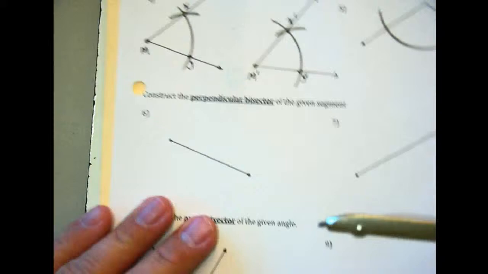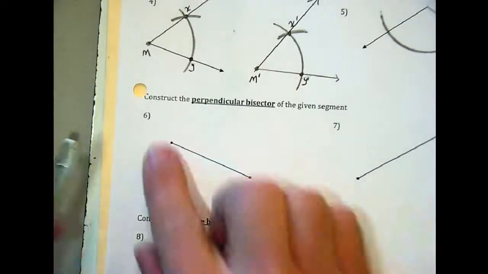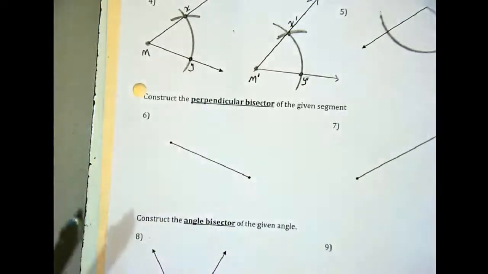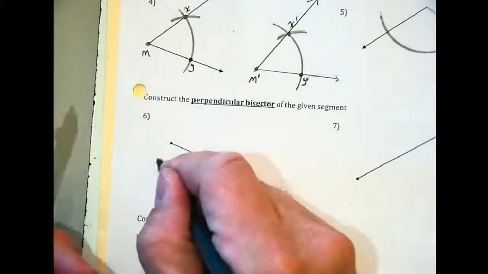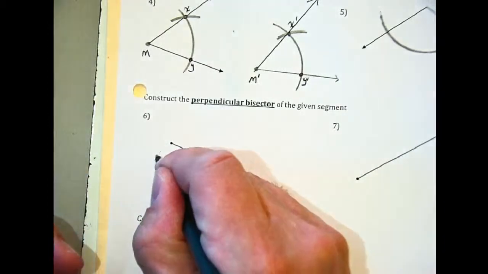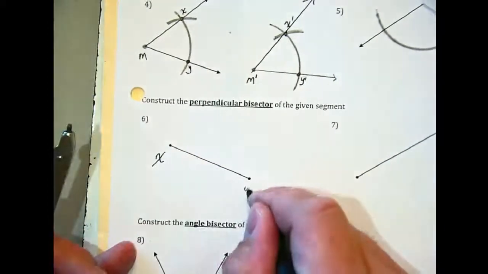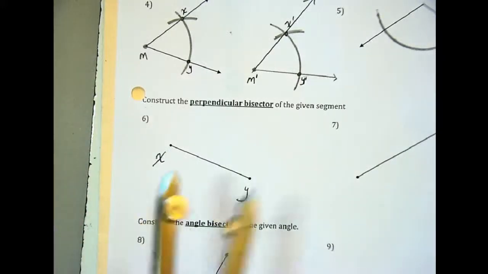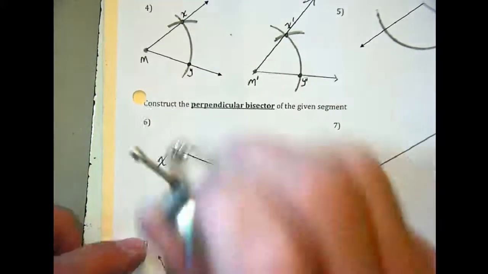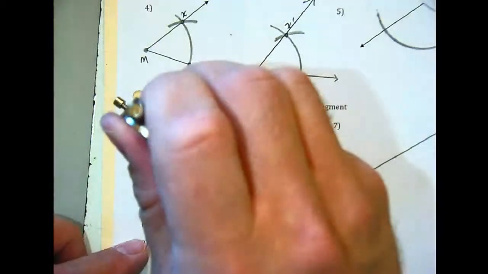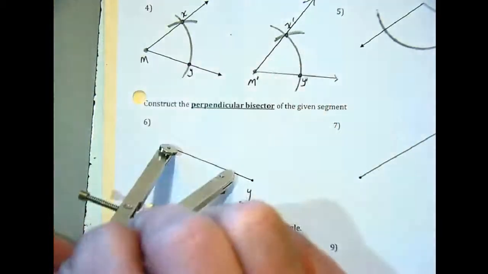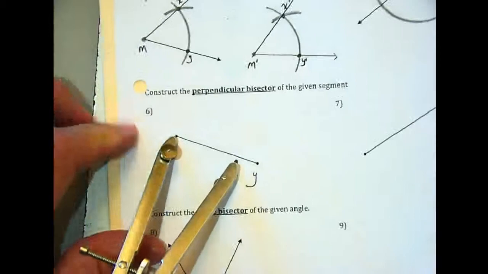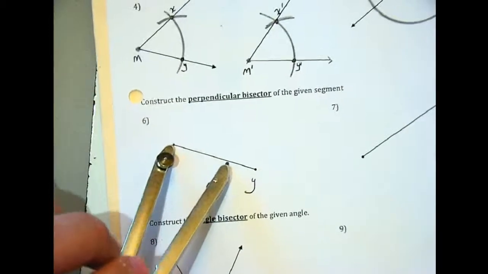So in a perpendicular bisector, the first thing you need to do, if you're making a perpendicular bisector of this line, you're going to go ahead and open your compass up, and you're going to put it on, let's label these, let's call this maybe X, and we'll call this one Y. Okay, point X, point Y. I'm going to put the point of my compass on X. Okay, point of my compass on X, and you'll notice my compass is open up to more than halfway, past halfway down the line.